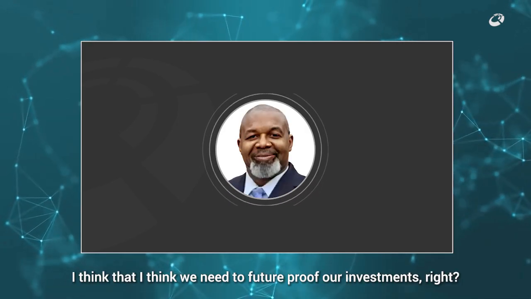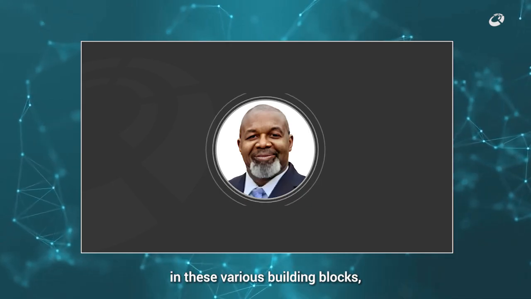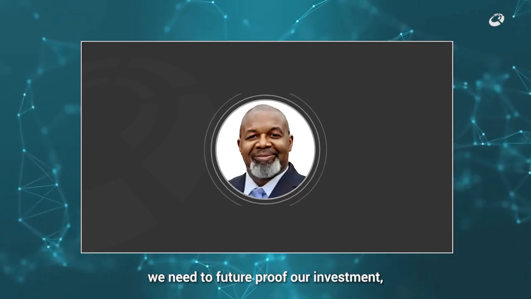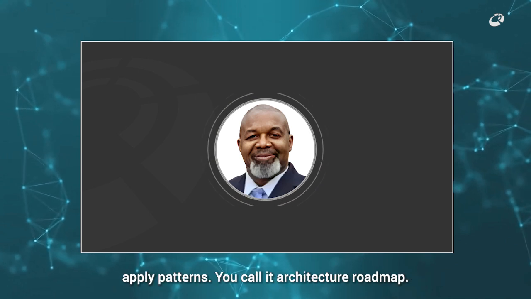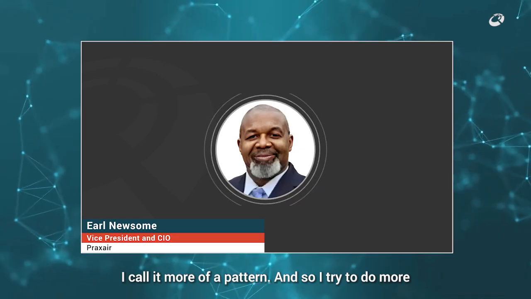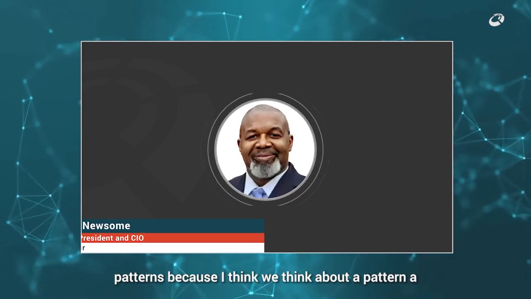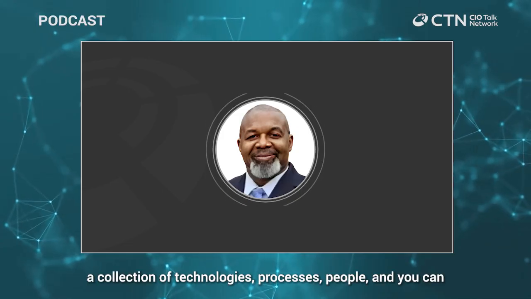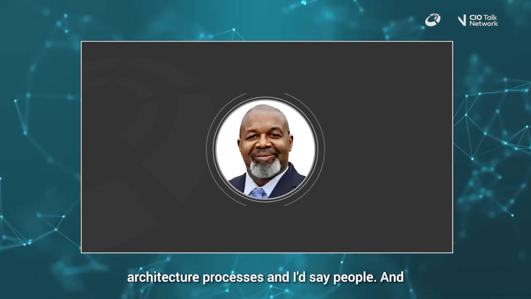I think we need to future-proof our investments, right? So as we make these investments in these various building blocks, we need to future-proof our investments. And the way that we do it here is we apply patterns. Yeah, you call it architectural roadmap. I call it more of a pattern. And so I try to do more patterns because I think a pattern is a collection of technologies, processes, people, and you can add culture to that. But a technology pattern has this notion of architecture, processes and, I'd say, people.